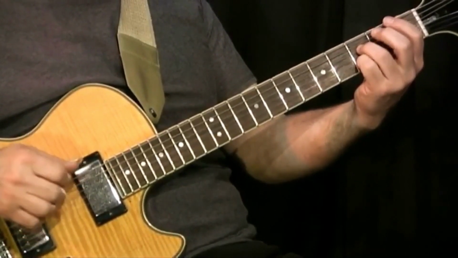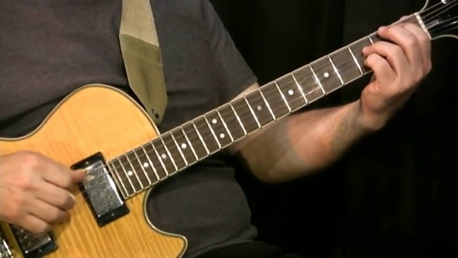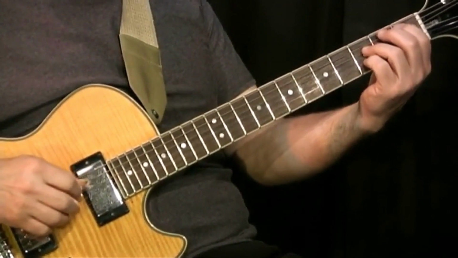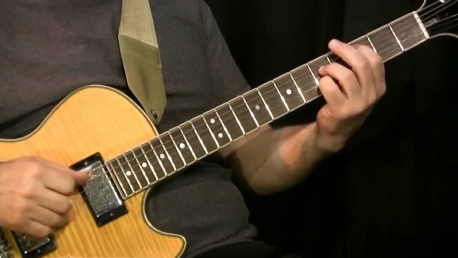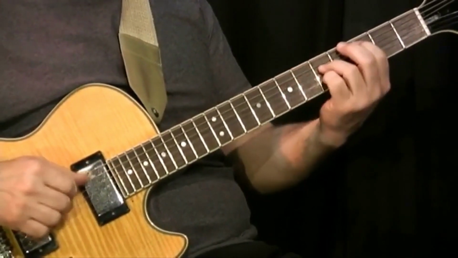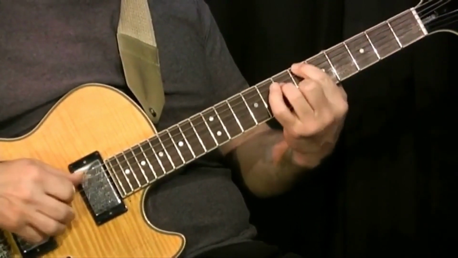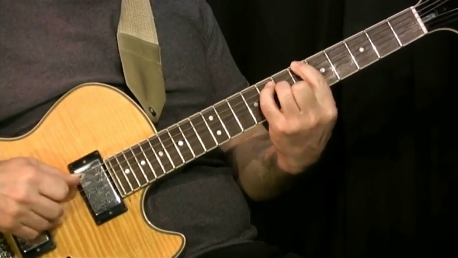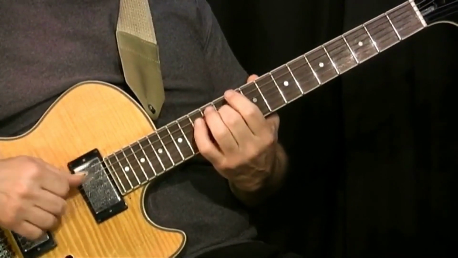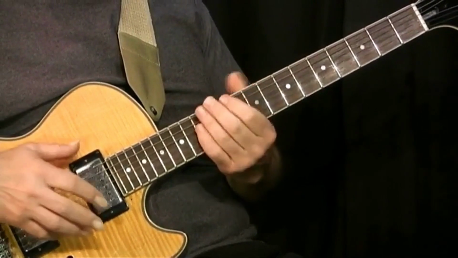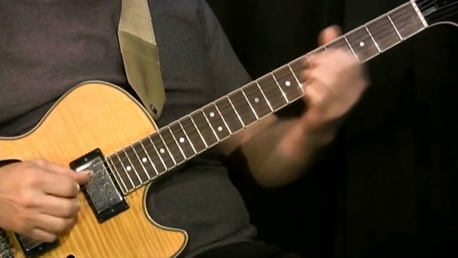But in addition, I also pluck the open G string. One of my favorite guitaristic things to do is to play fretted notes while also hitting some fretted notes with open strings. A blend of those really highlights the beauty of the instrument. So that's what's happening here.